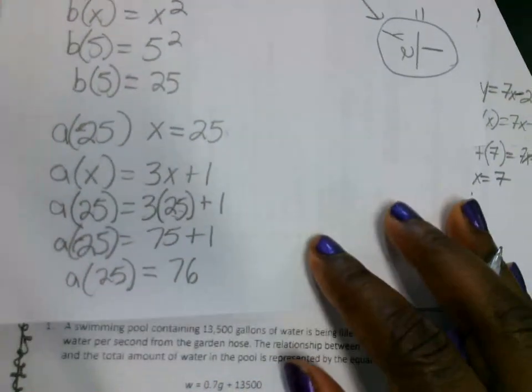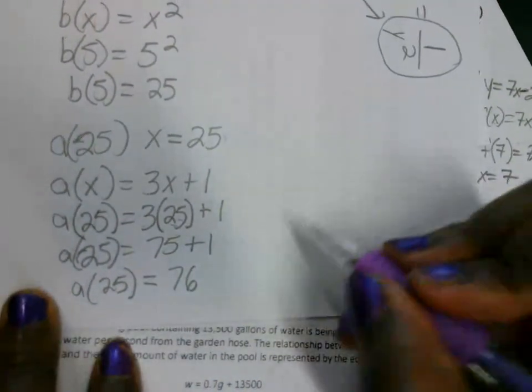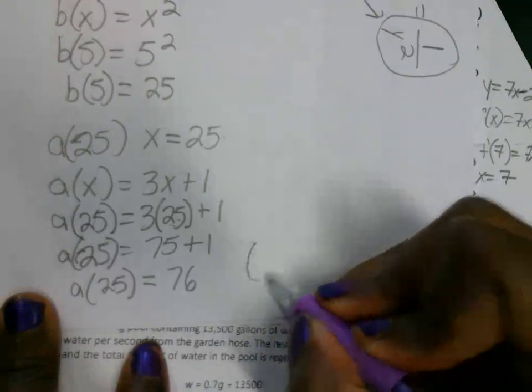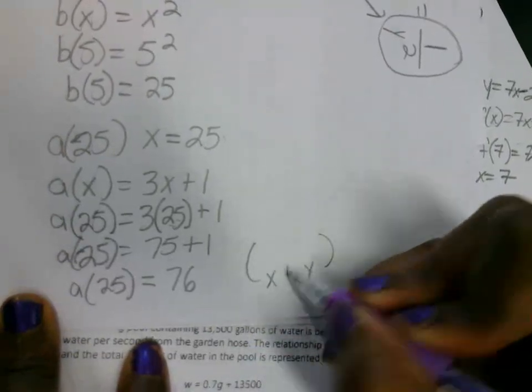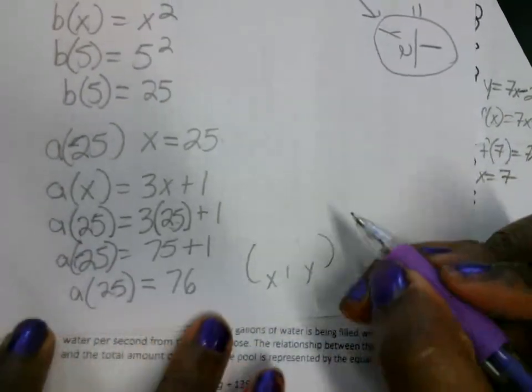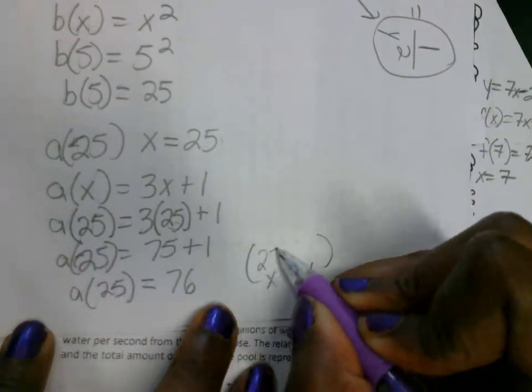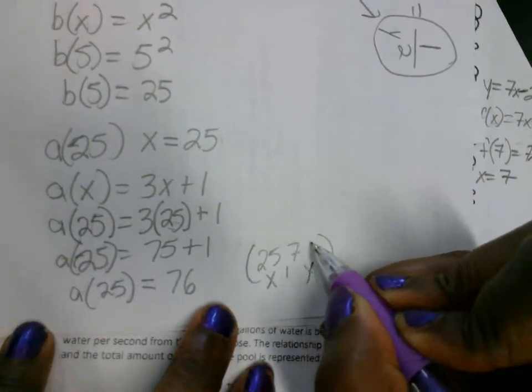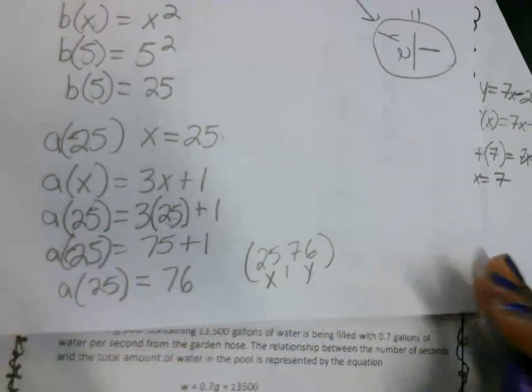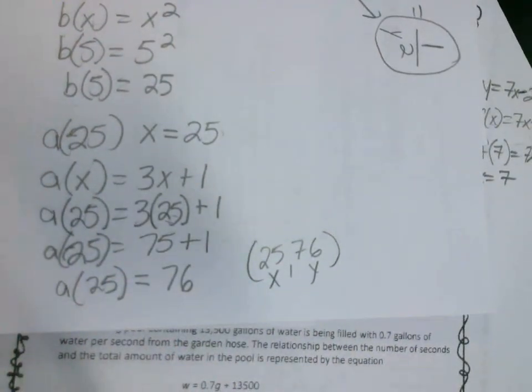Okay. What does this mean? This means that X, let's write the ordered pair. What's X and what's Y? What comma what? 25 comma 76. Any questions? Put this in your folder.